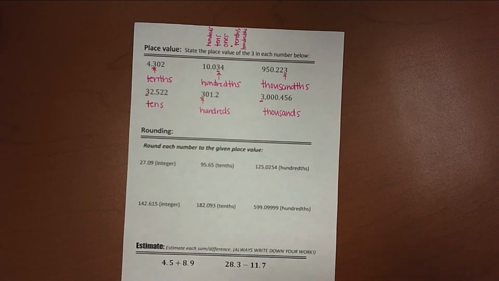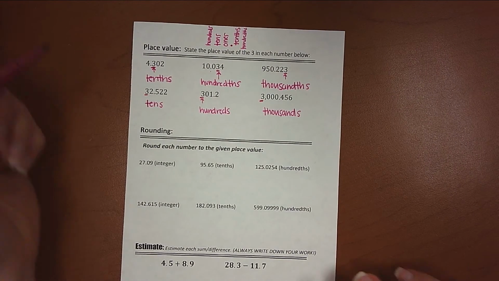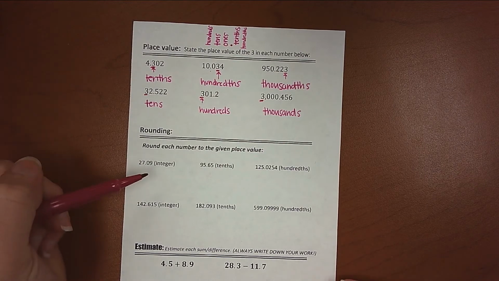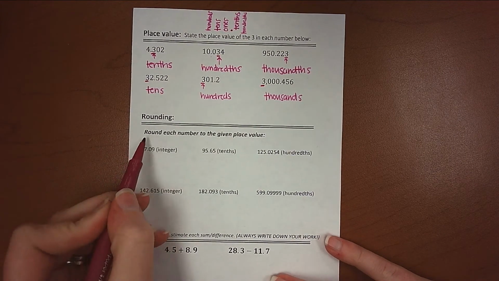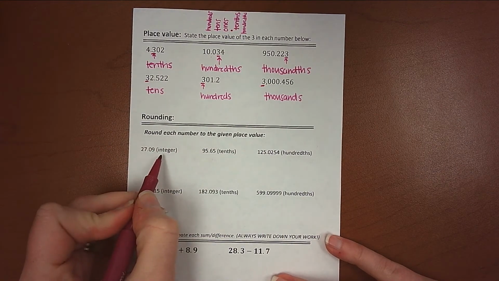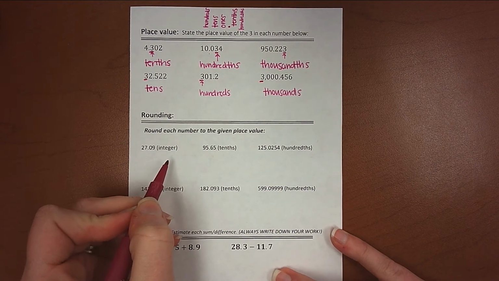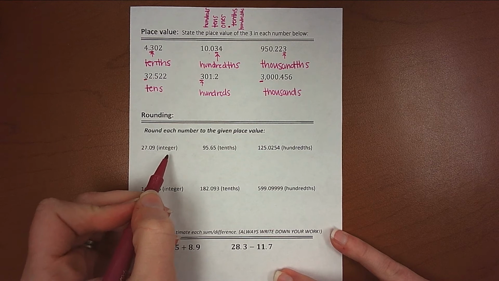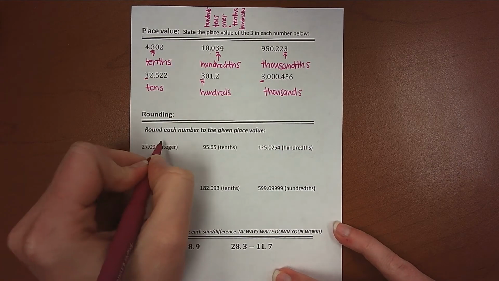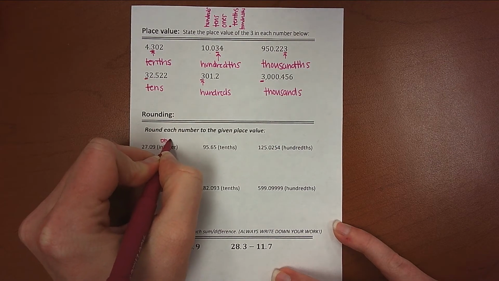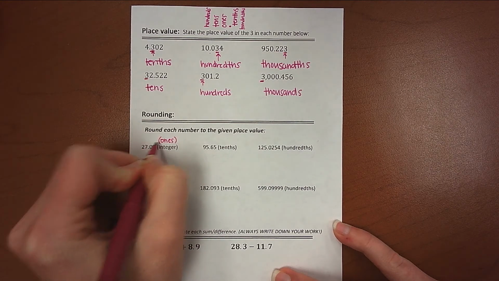The next thing we're going to be working on today is rounding. So we're going to use what we know about place value with decimals to help us round. It says round each number to the given place value, and this one says integer. Remember that the definition of integer is whole number and its opposites. And so we're rounding to the nearest whole number, or to the nearest ones place here.